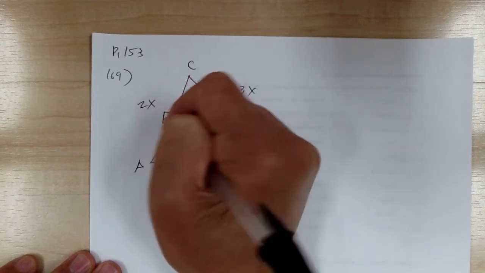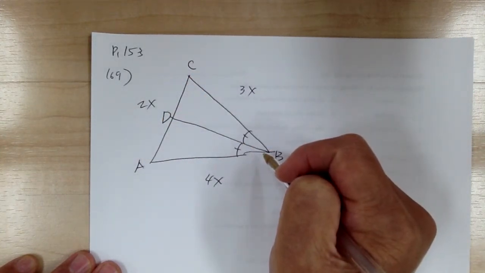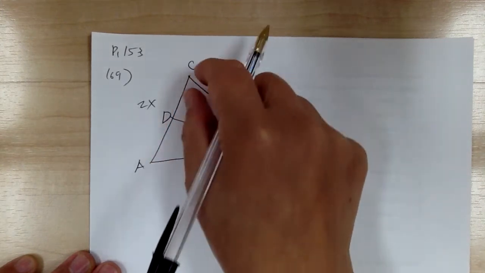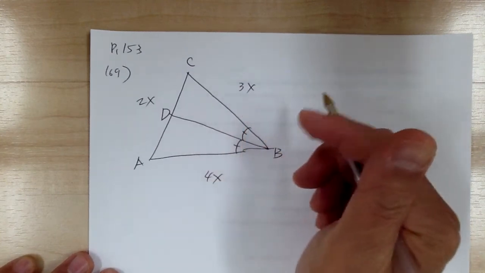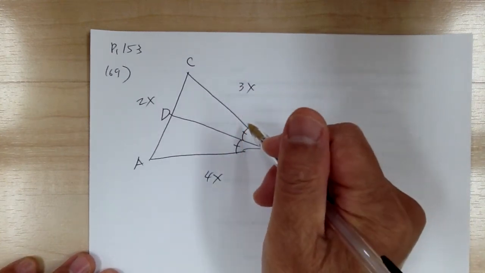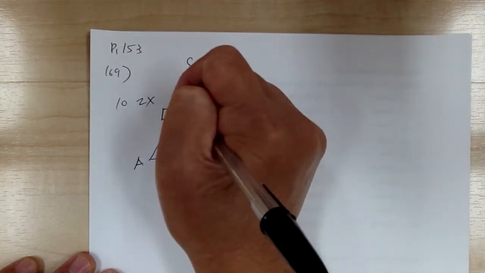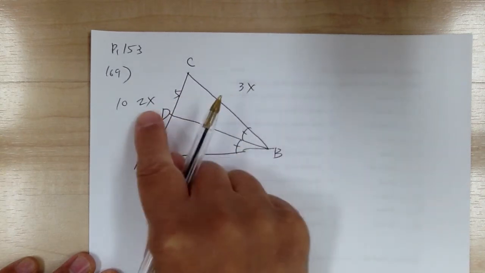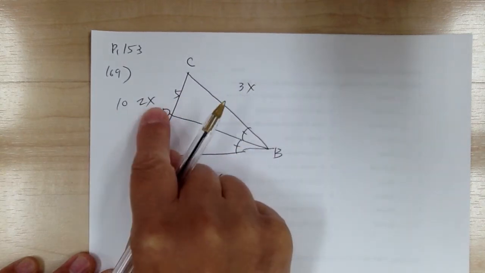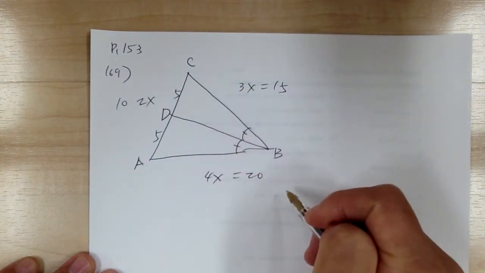I'm going to call this D. The shorter side AC is divided into segments AD and CD. So you got AD and CD. Now, if the length of AC is 10, so if this is 10, that means this would be a 5, 5, right? Notice the 2x is 10, so x is 5. So this will equal 15, and this is equal to 20.